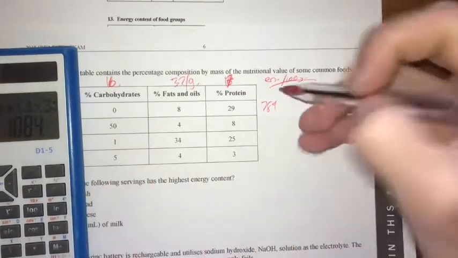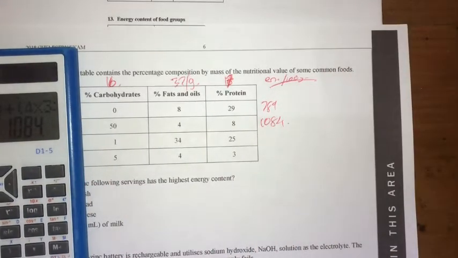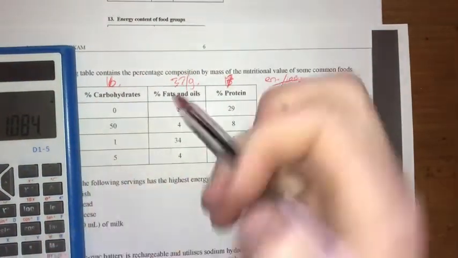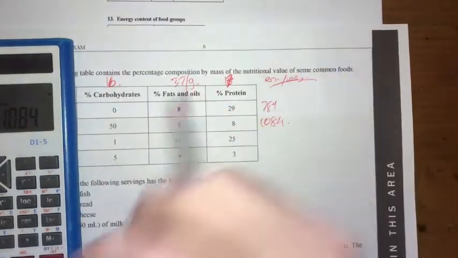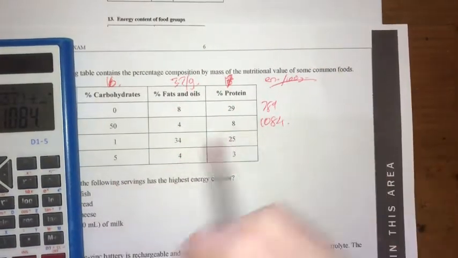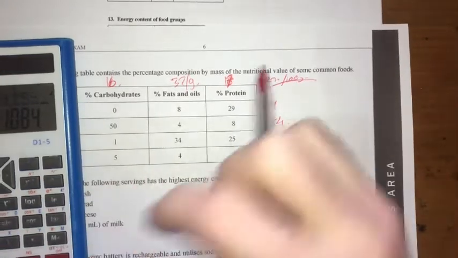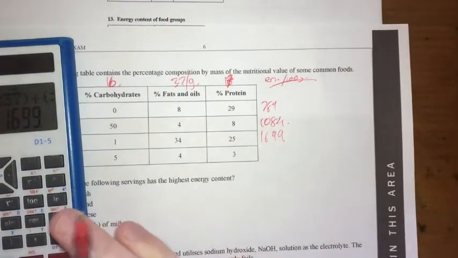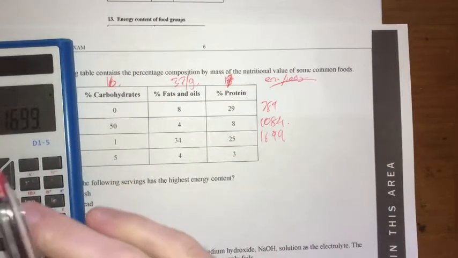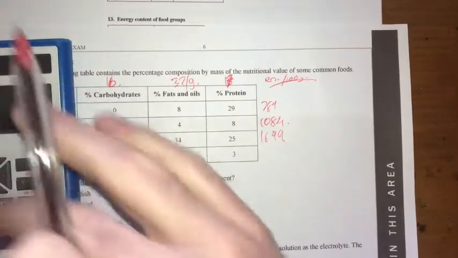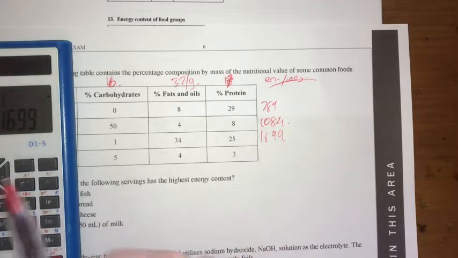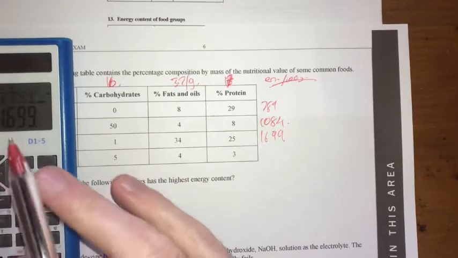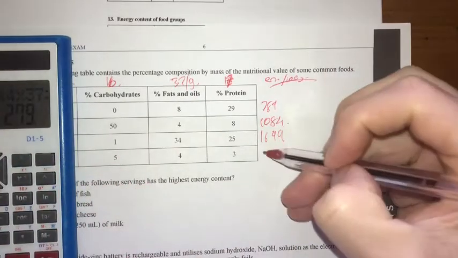So a fair bit of calculation here, but worth it in the long run because you're going to get the right answer. Now I've got 1 times 16, so that's just 16 plus bracket 34 times 37 bracket plus bracket 25 times 17 bracket gives me 1699, and then I've got bracket 5 times 16 plus bracket 4 times 37 bracket plus 3 times 17 bracket equals 279.